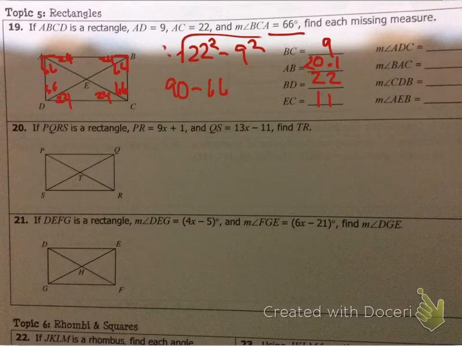It works just like that. ADC, that's a corner, so that's the whole corner, that's 90. BAC, this one right here, is 24. CDB is also 24.